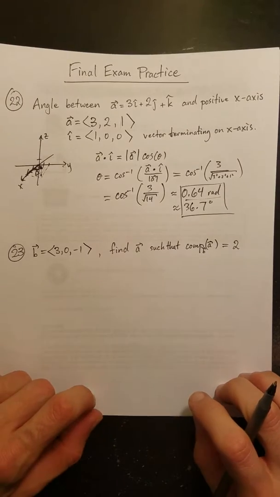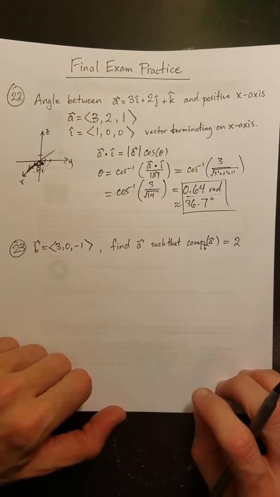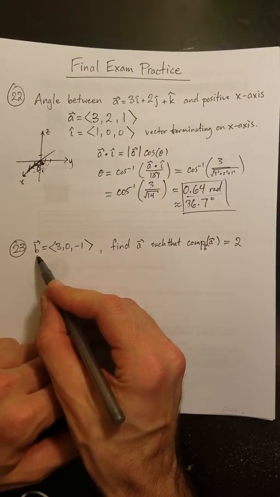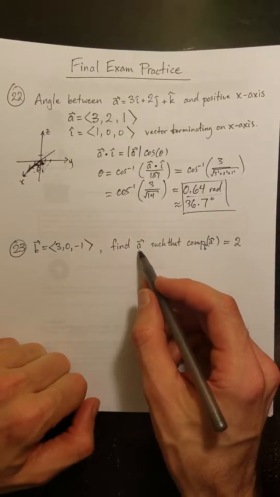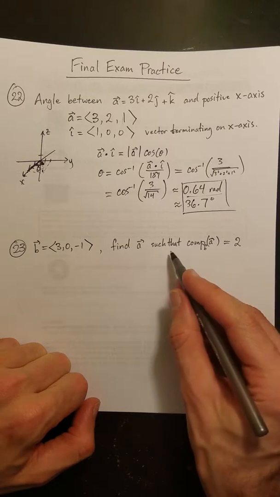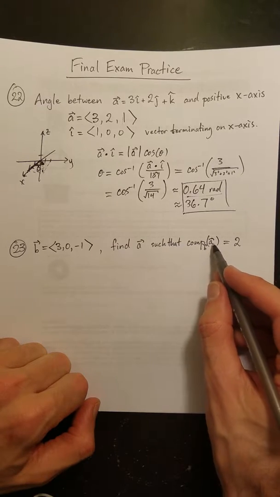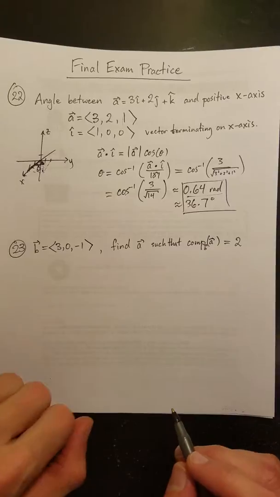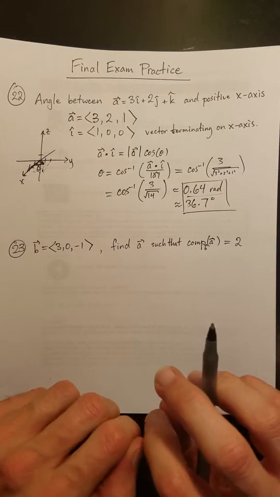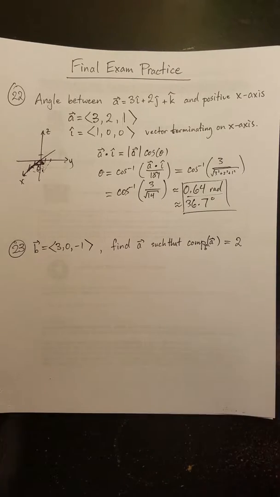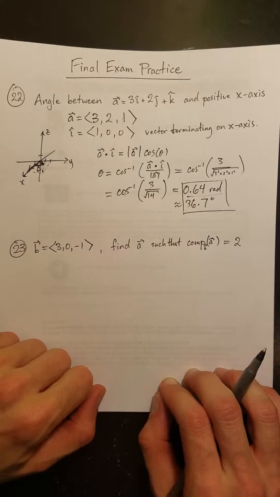All right, so we're on problem 23 of the final exam practice, and we are given a vector b. We know the components of it, and we want to find a second vector a such that the scalar projection of a onto b is equal to 2. And so essentially what this means is we want this vector a to kind of have length 2 in the direction of b. Okay, so whatever that means, right?